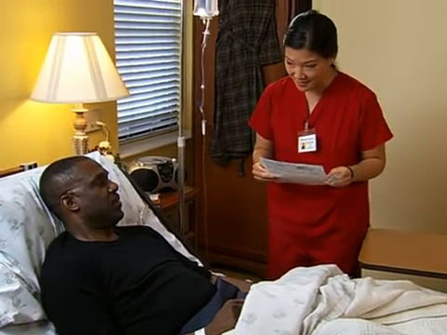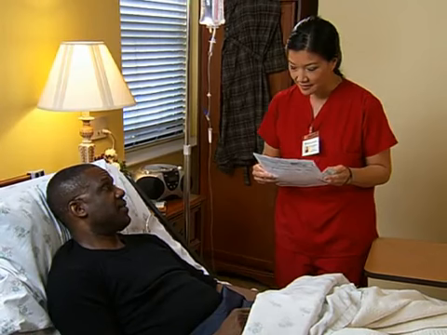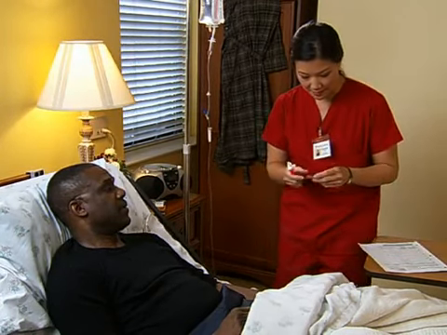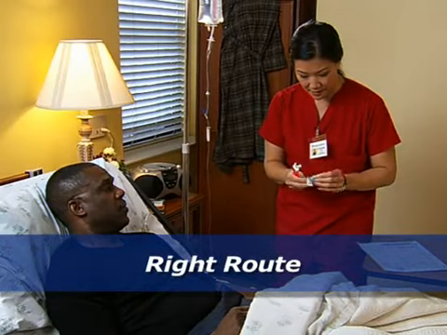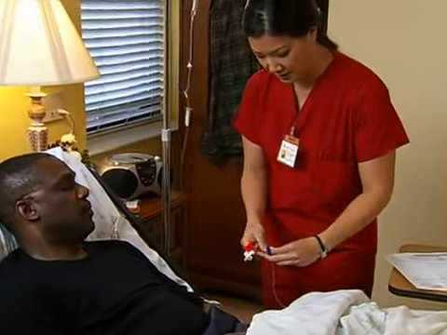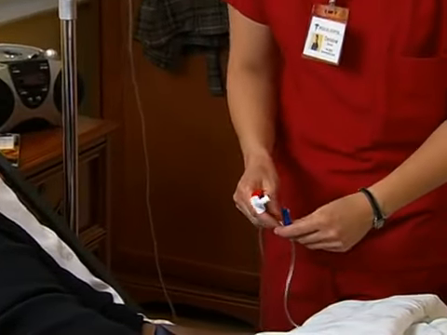Can you tell me your name? Yes, Raymond Kenneth. And what's your birthday? May 29th, 1956. Great. Next, ensure that the medication is for the right route based on the prescriber's order. If the route is missing, or if it's not the recommended route, consult the prescriber immediately.